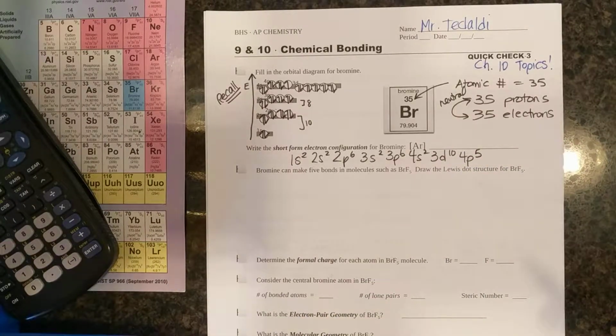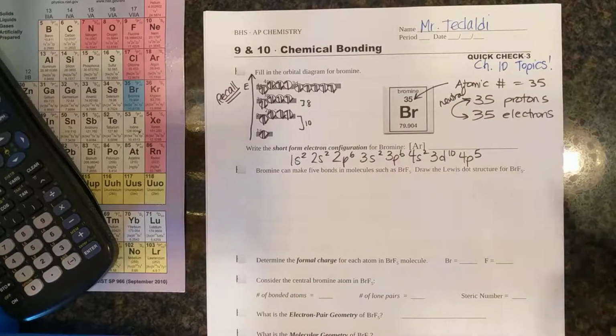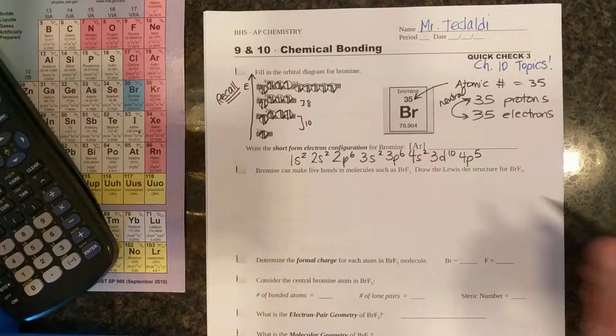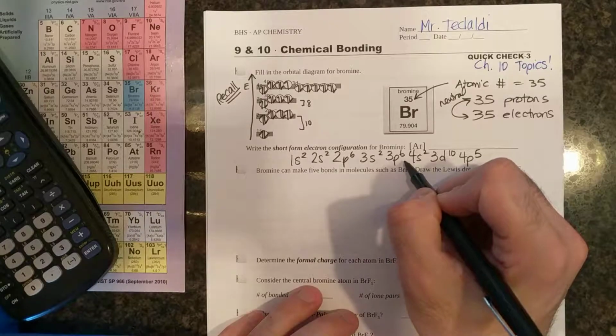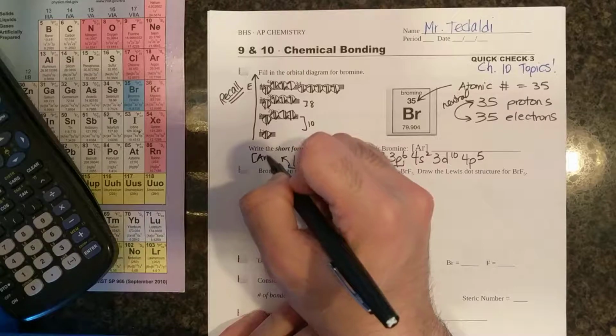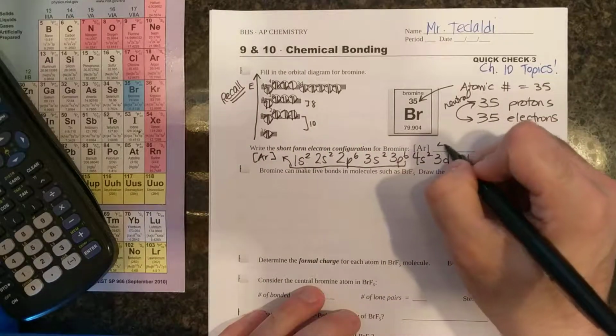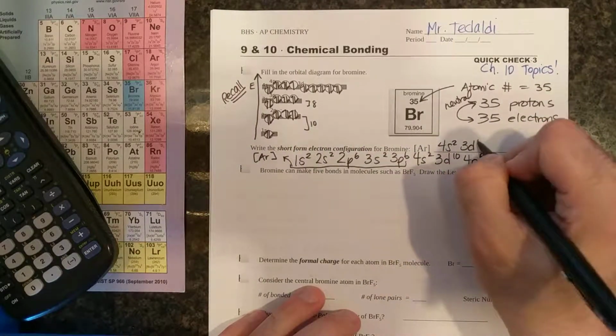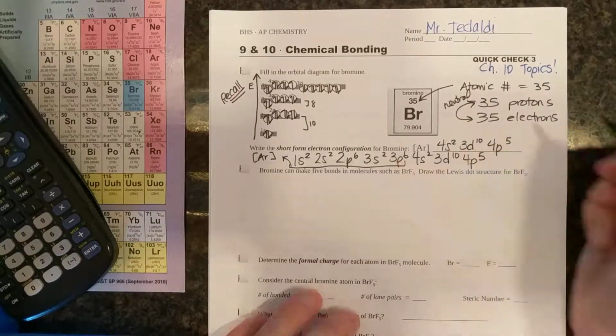And if I want to do the short form of the electron configuration, I am going to use argon. I'm going to ignore all of this because this is the electron configuration for argon. So it's going to be argon, then 4s2, 3d10, 4p5.